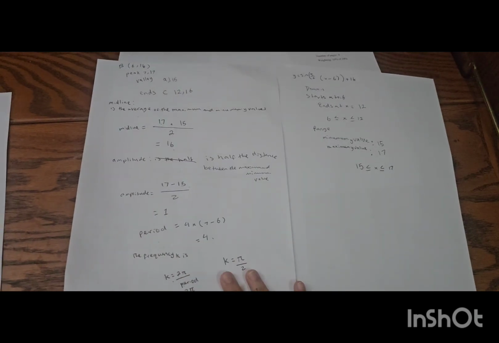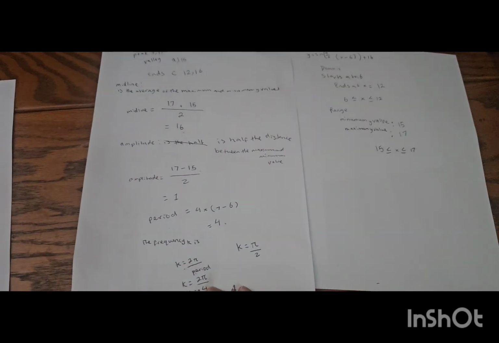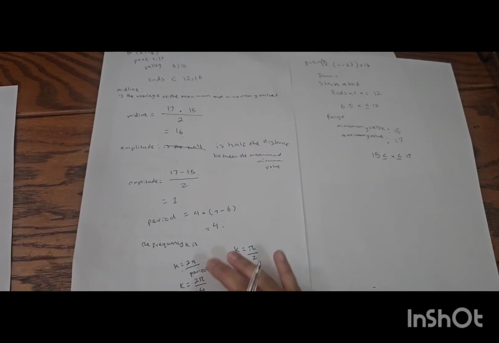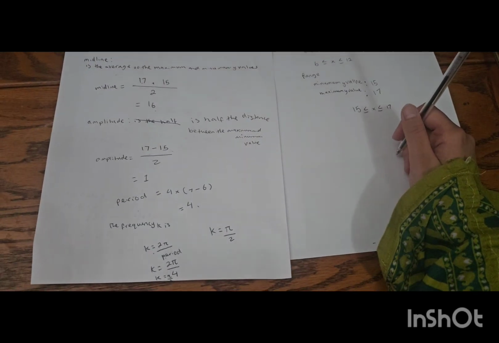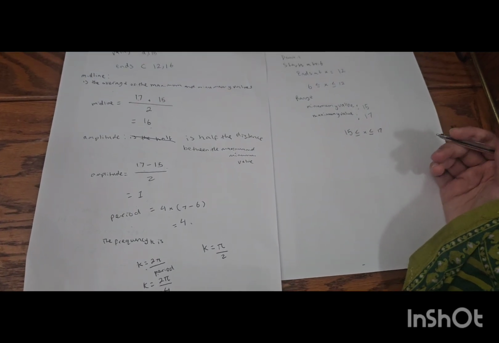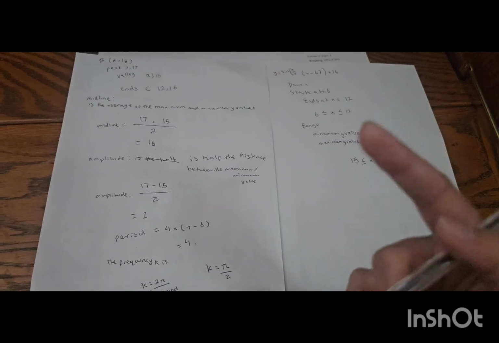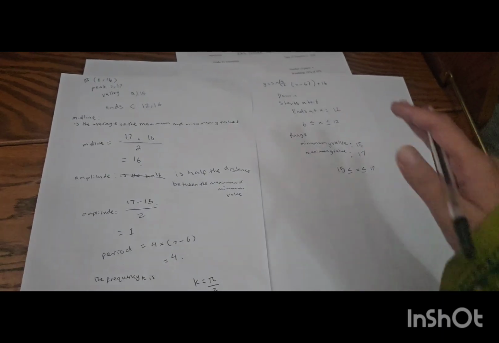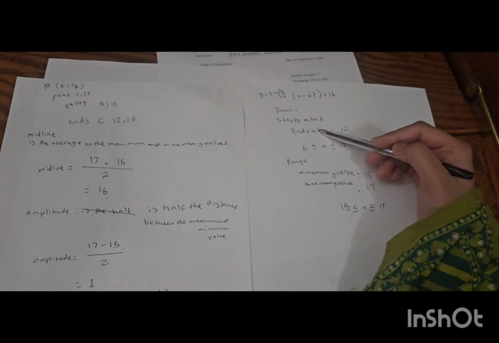This is how I solved for it. So I listed all my points, and then I found the midline, and then I found the amplitude, then I found the period, then I used the period to help me find the frequency, and then I found the phase shift. And the phase shift was just my horizontal shift, which was 6, and then I plugged it all into the function, and then I found the domain and the range. So that's how I found all my points, and then just substituted them, and then found all my keys to help me determine my function.